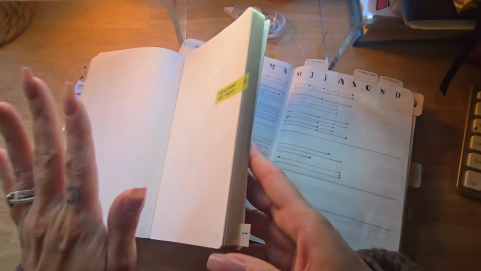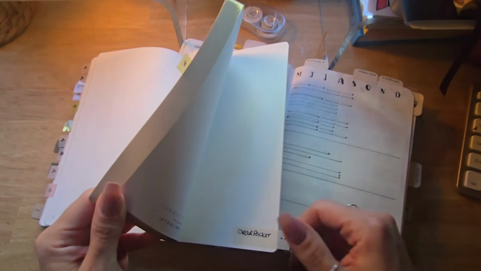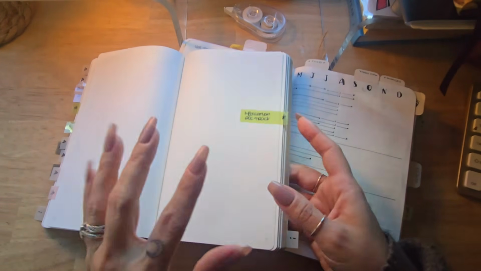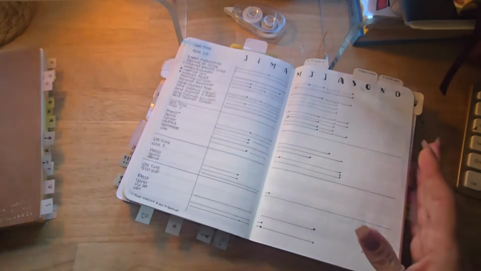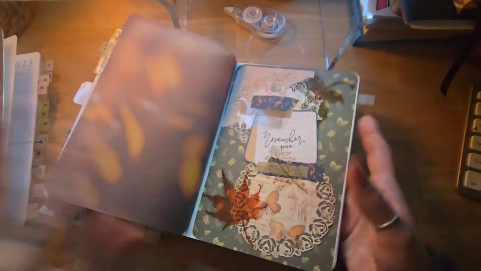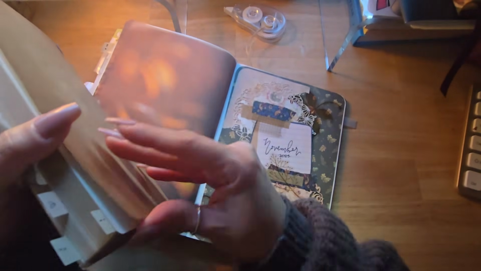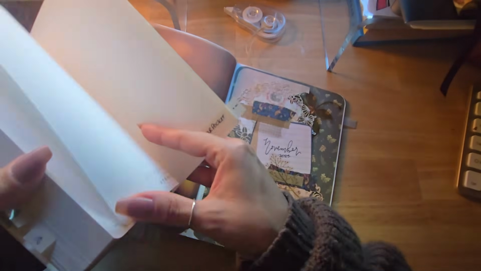I think I'm going to have plenty of space, because now that I mention it, I was in here in my dailies. In here we have 300, and I want to say it's the same amount. Let me make sure before I say something that it's not.